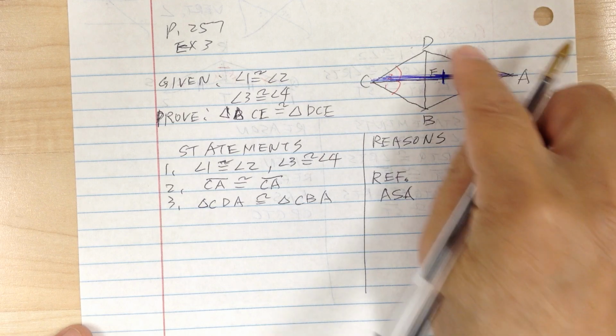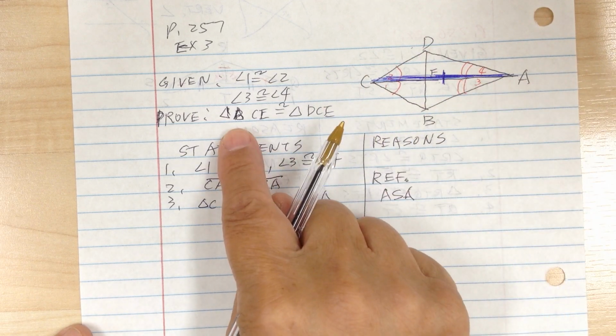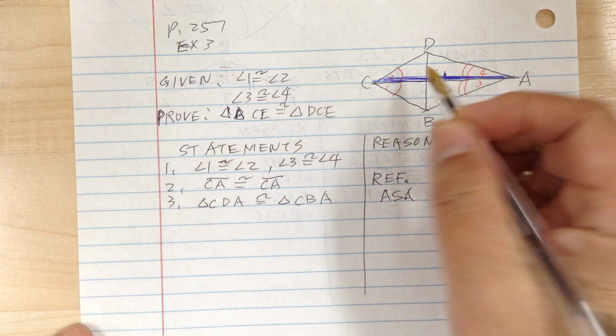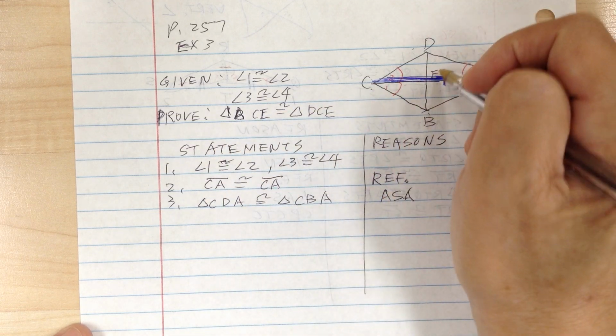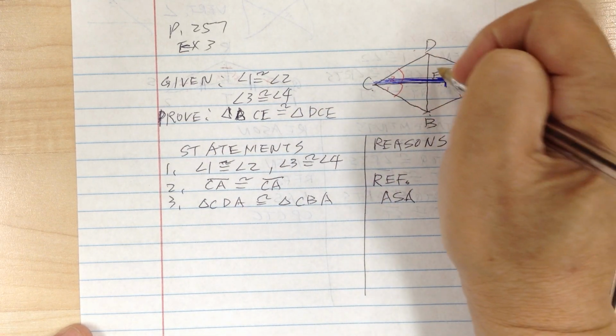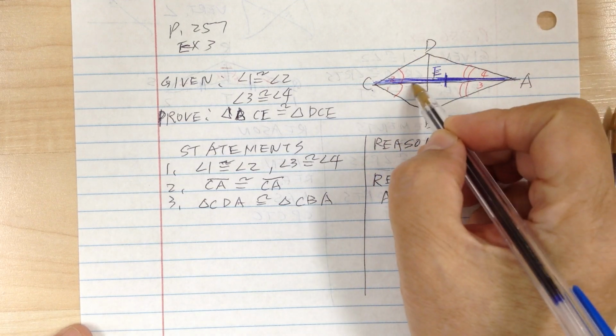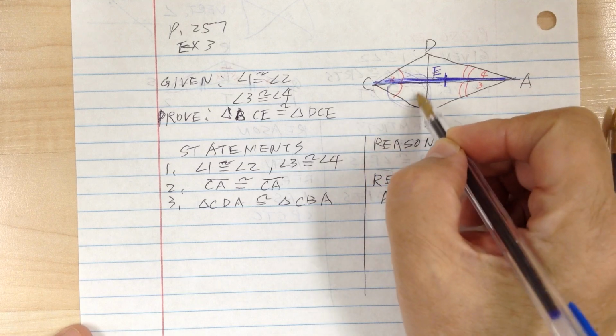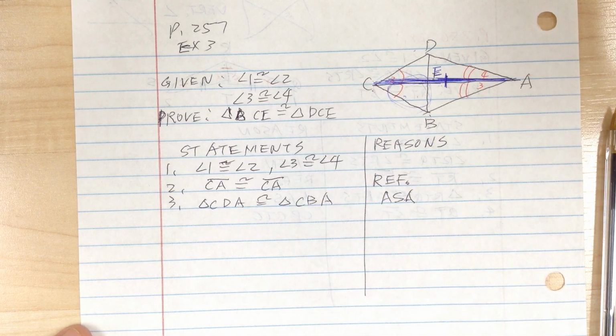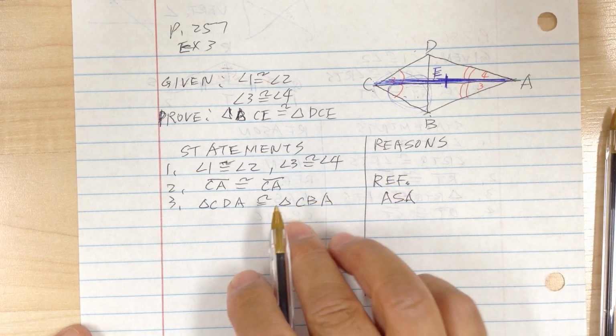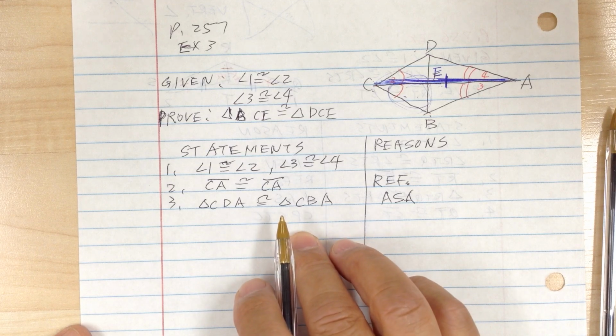Now once I get this triangle congruent, now I need to get to BCE, okay? I need to get to the small triangle right over here. I need to get to this triangle. That's what I'm looking for. So because of that, I can use my CPCTC.